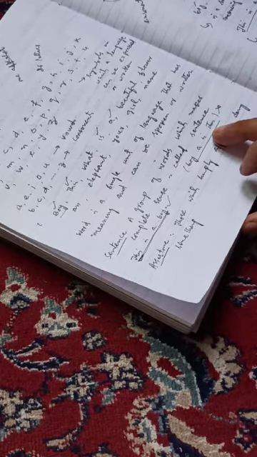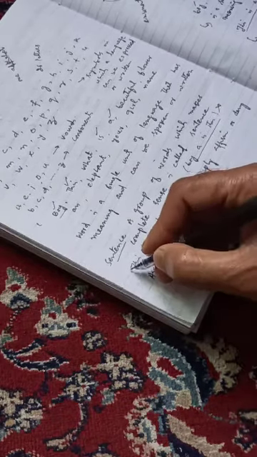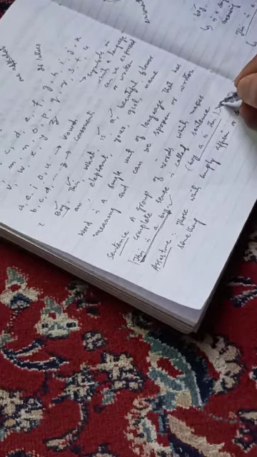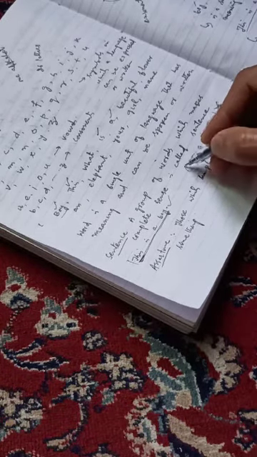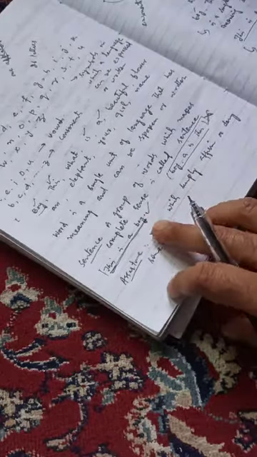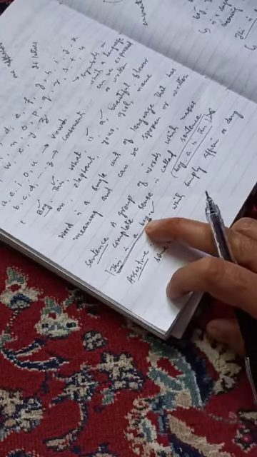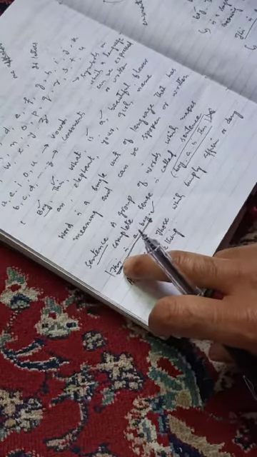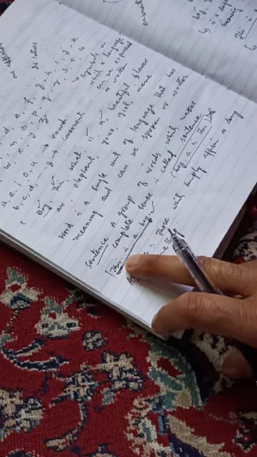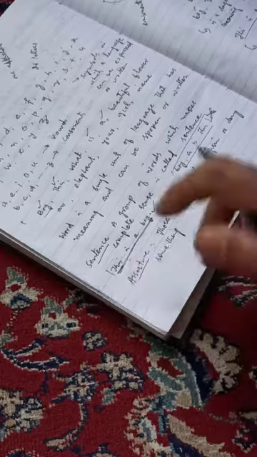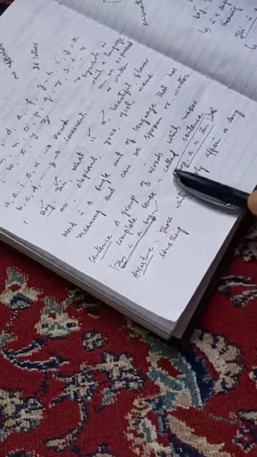So a sentence is a group of words which has meaning. This can be called a sentence, but this cannot be called a sentence because this group of words has no meaning. So first, a sentence is a group of words. Here we have a group of 4 words. Second, this group of words has to have a meaning. So a sentence is a group of words which gives us meaning or which makes complete sense.